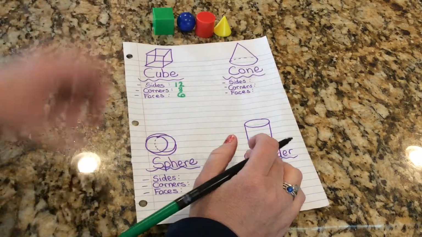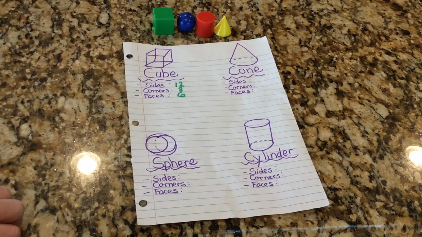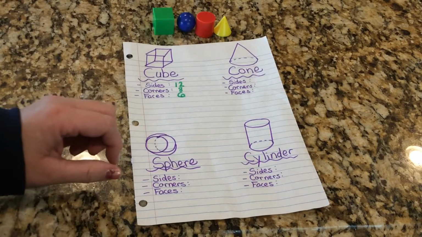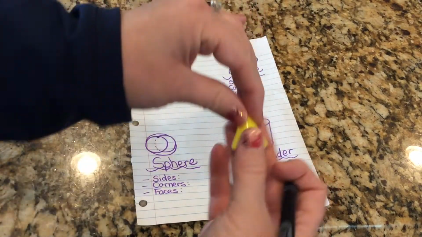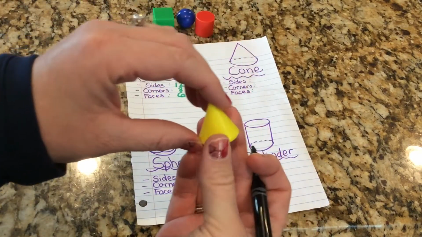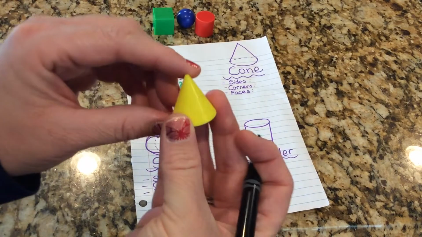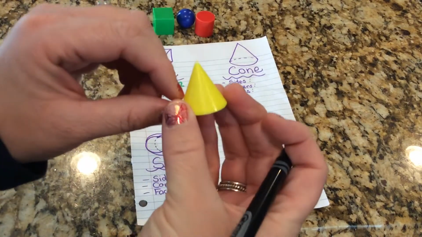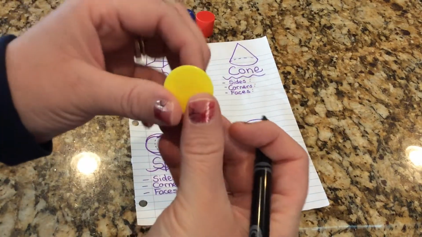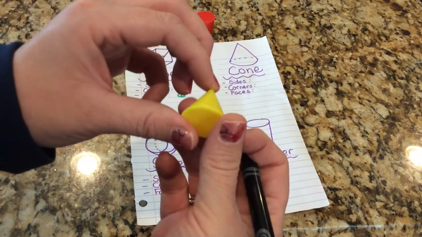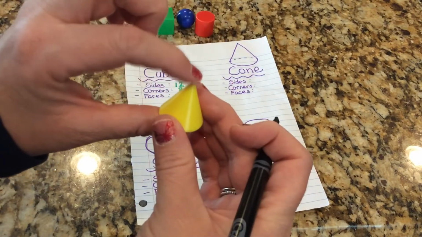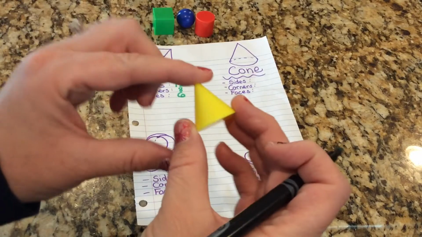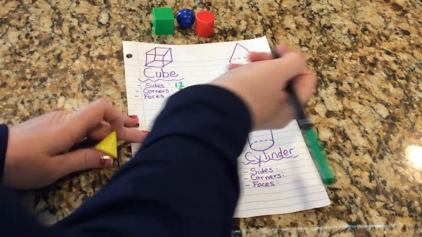The next shape that we are going to be detectives about is a cone. So here's my cone. I want to know how many sides my cone has. Remember, a side is a line connecting a corner to a corner. Well, I really don't have any because there only seems to be 1 point. So it looks like there are 0 sides.